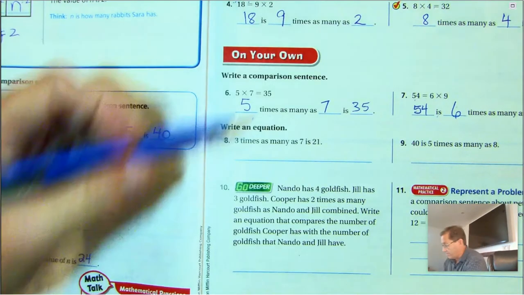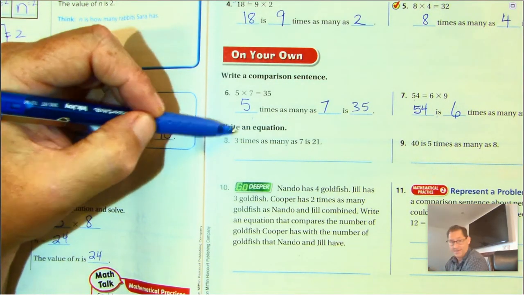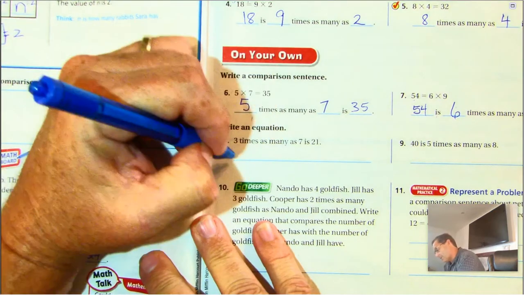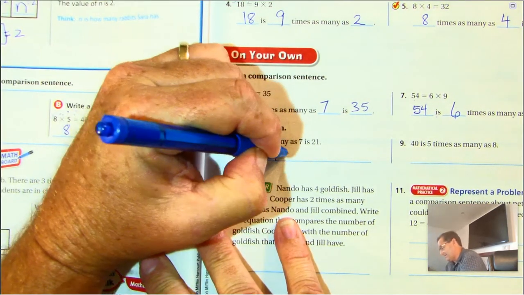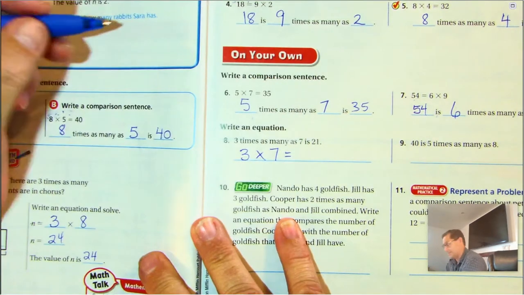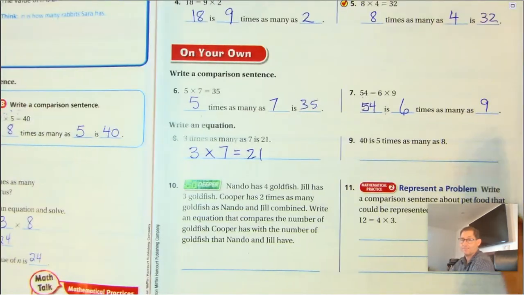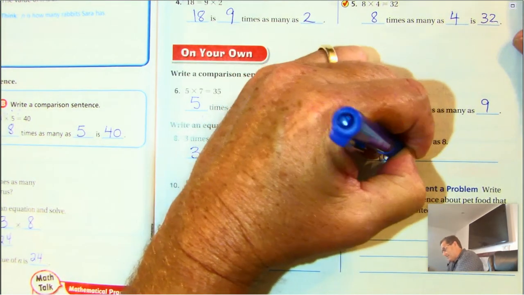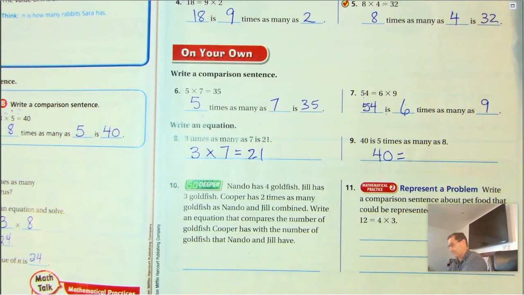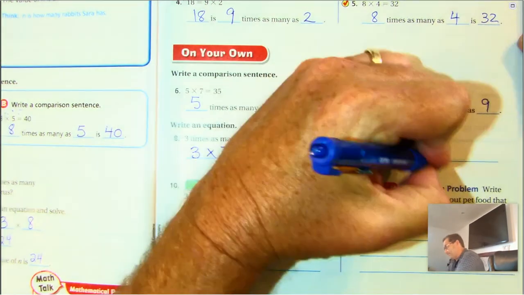Okay, this time we're going to reverse and take the comparison sentence and write an equation. 3 times as many as 7 is 21. Number 9, 40 is 5 times as many as 8. 40 is 5 times as many as 8.